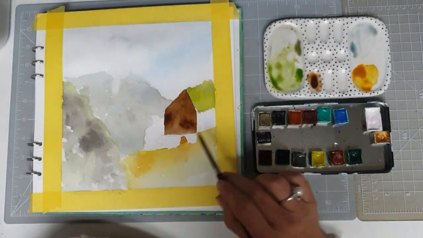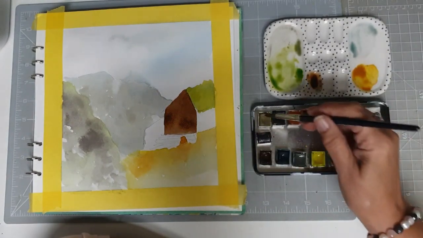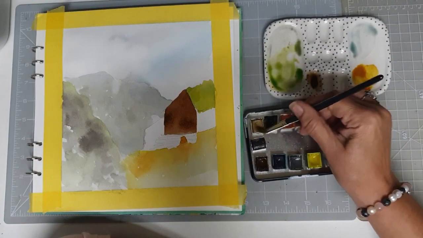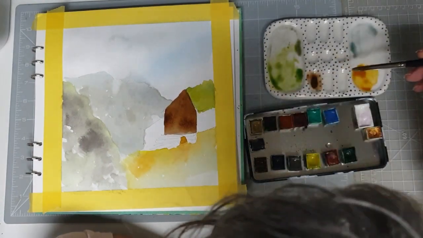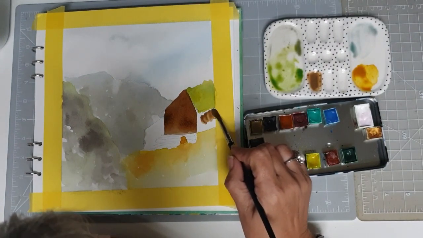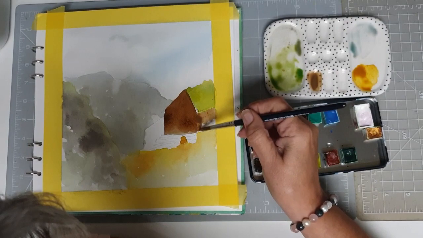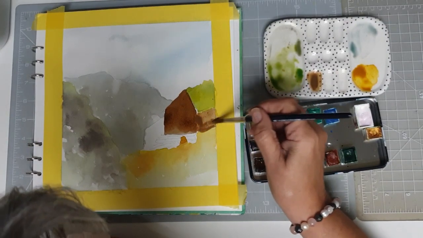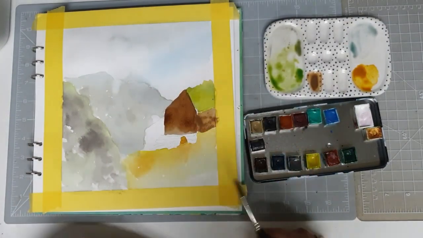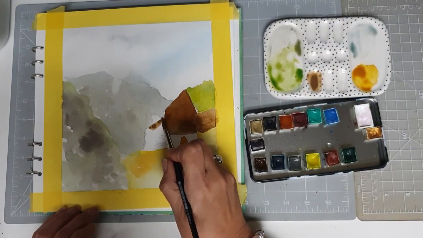Right, I think we will do the other side slightly different. We'll add some of this, what is this called, ridge, just so it's a slightly different colour. And the same for this side.